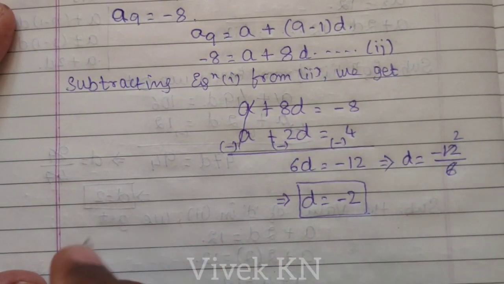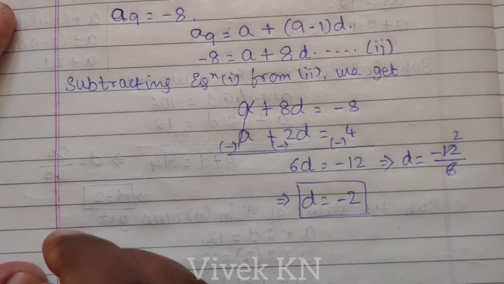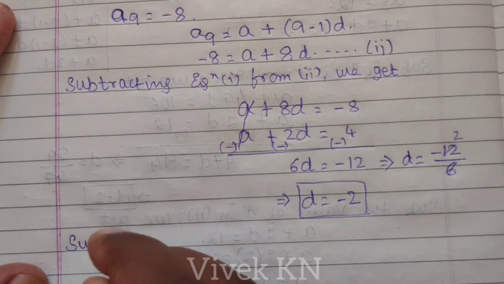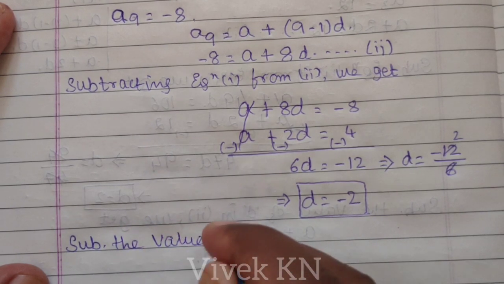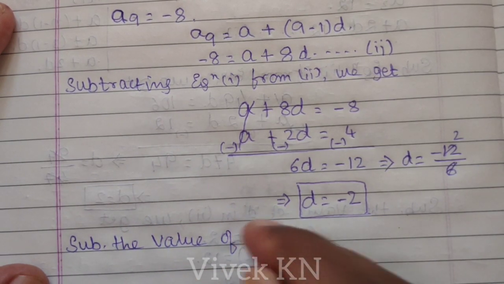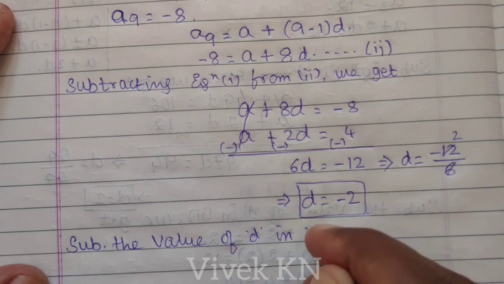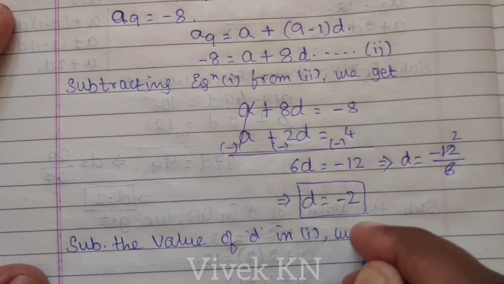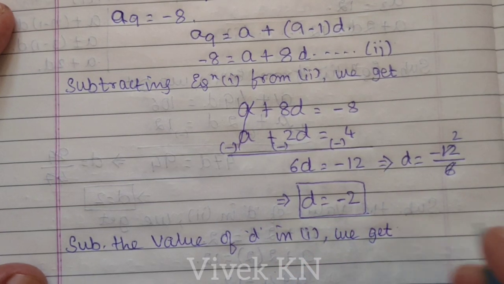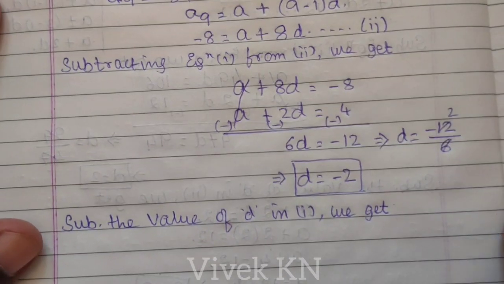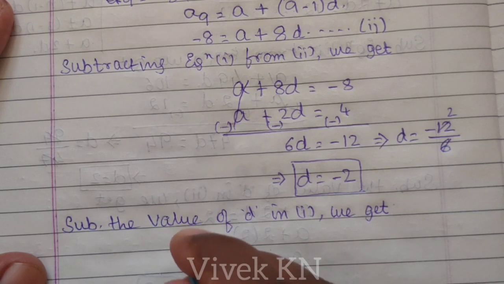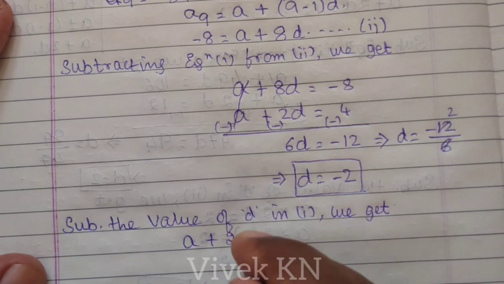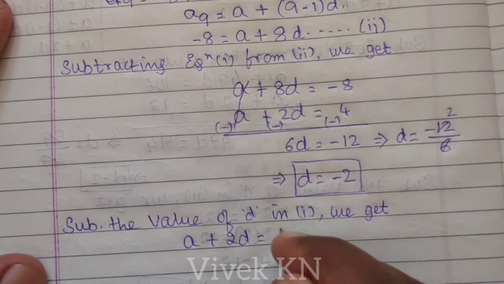Let us substitute the value of d in equation 1. Substituting the value of d in equation 1, we can easily find out the value of a. Equation 1 is a plus 2d is equal to 4.